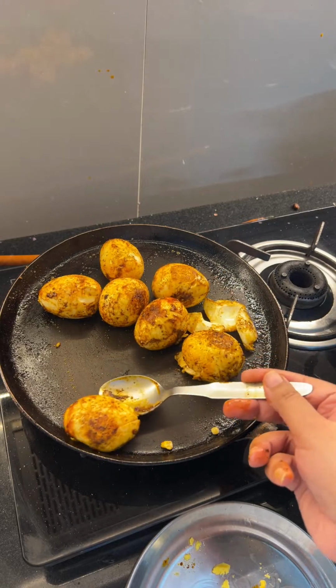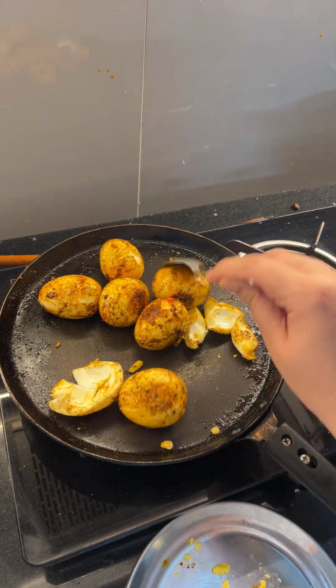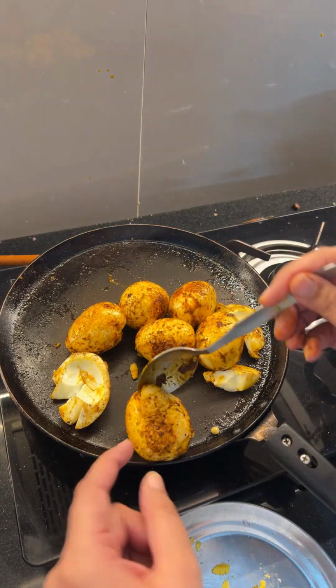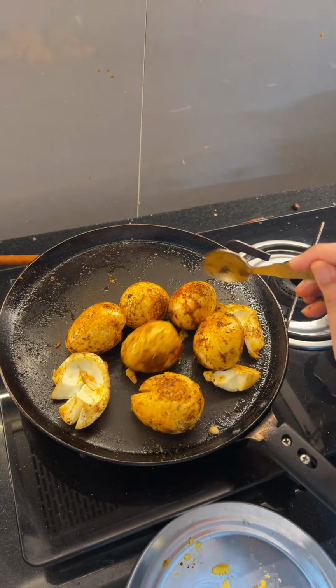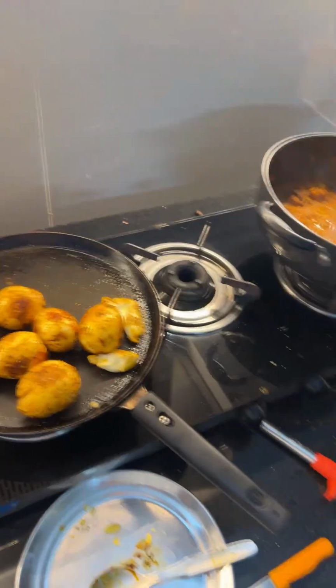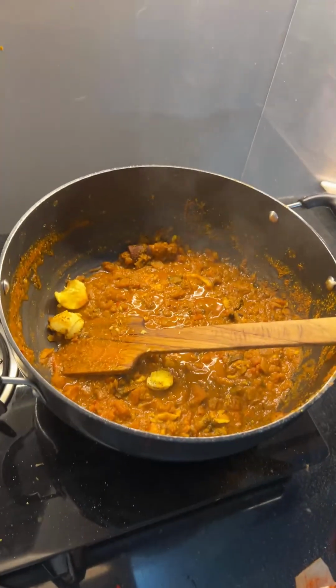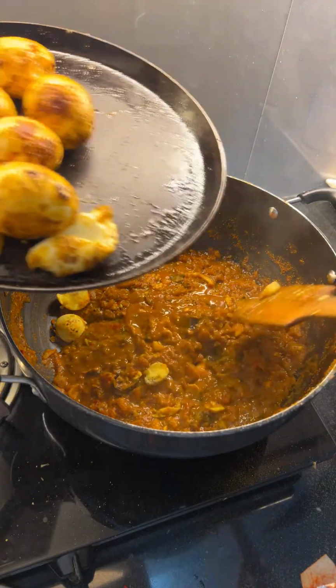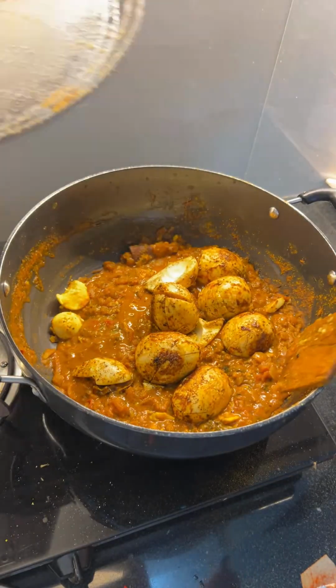So yeah, I cut one to show you how it looks, but I like the whole eggs to be there because I've already made incisions, if you can see, and they are all crispy. This is all done. Now this is the most satisfying part, so I'll move my tripod. That's it.